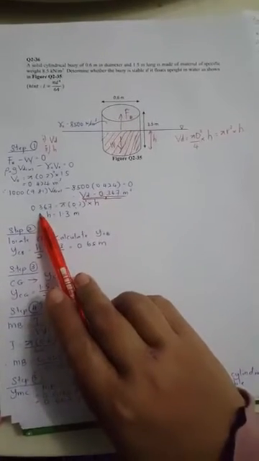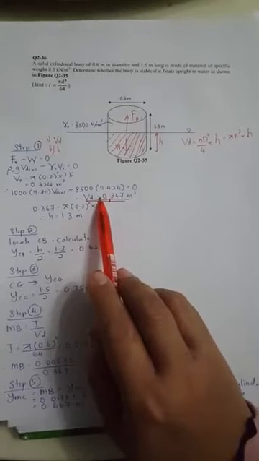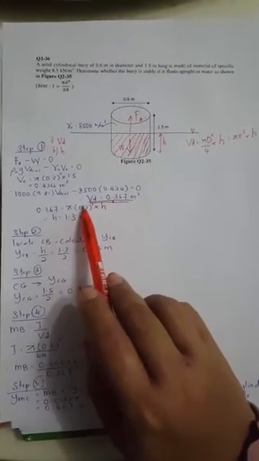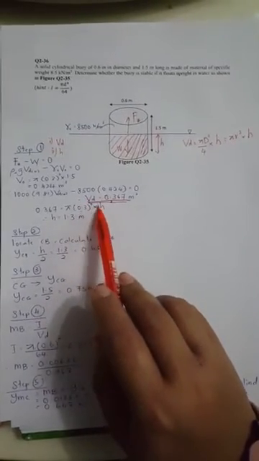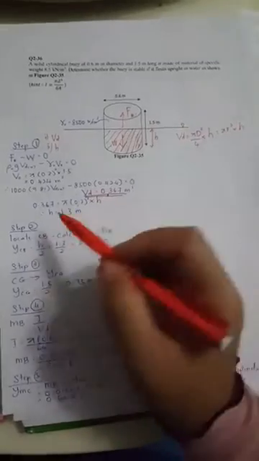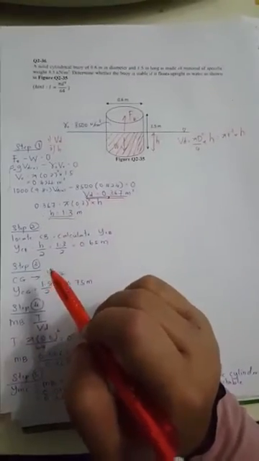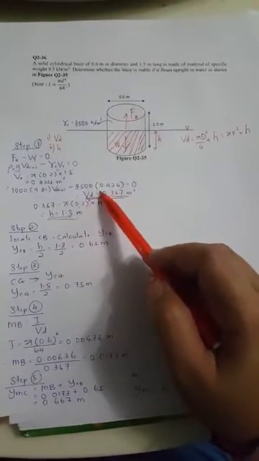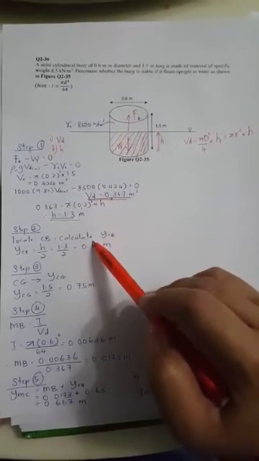So kita kena gunakan the volume displaced that we calculated in step number 1 equal to the equation of the cylinder immersed part. So pi r square times dengan hash. So we get the depth of immersion sebagai nilai dia 1.3. So this dua nilai mesti kita kena dapatkan dalam step number 1. If tak dapat, then kita tak boleh nak proceed number 2.